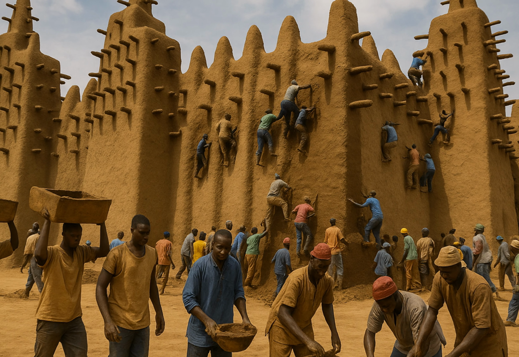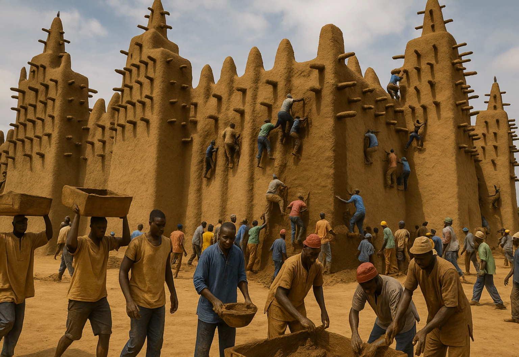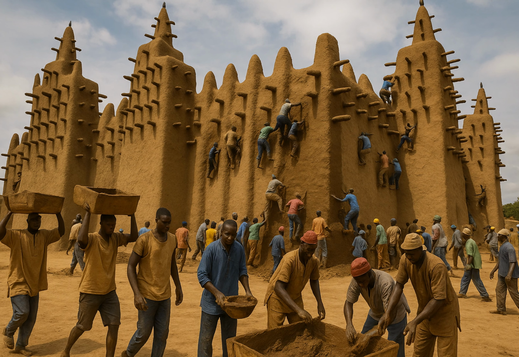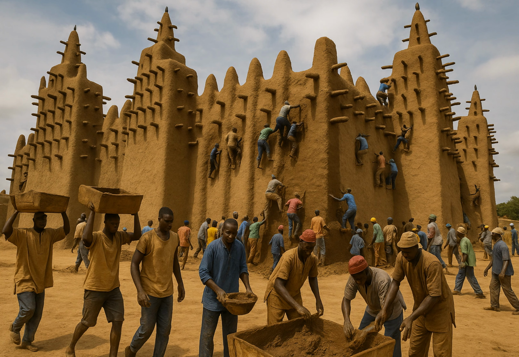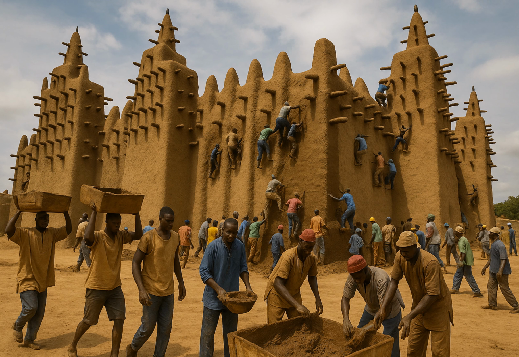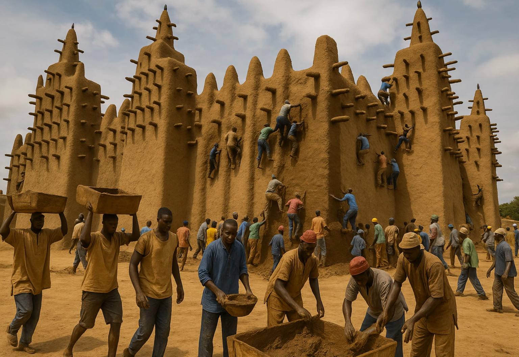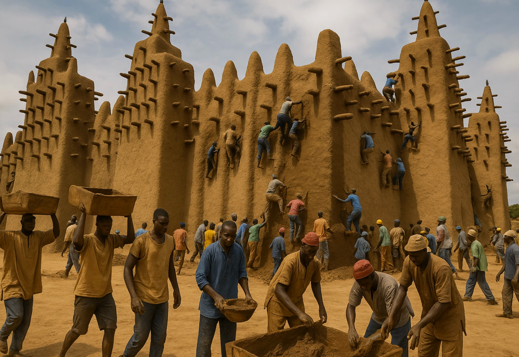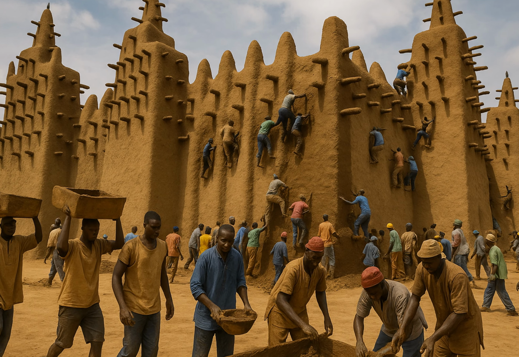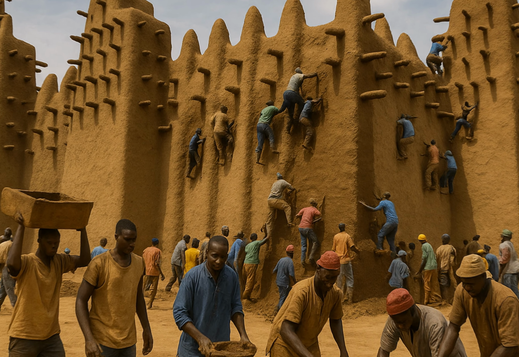A key characteristic of Sahelian architecture is the annual process of maintenance and repair. Local communities come together to replaster the mosque using fresh mud during the dry season. This tradition, known as crepissage, helps preserve the structure and reinforces the sense of community involvement in architectural preservation.